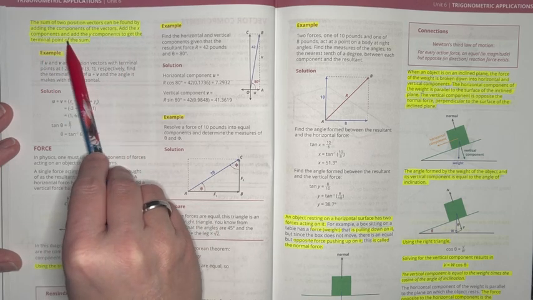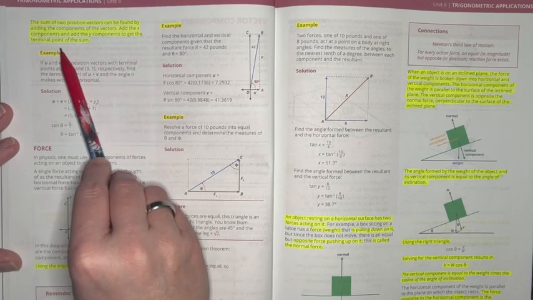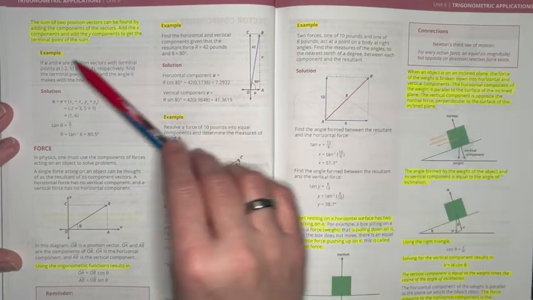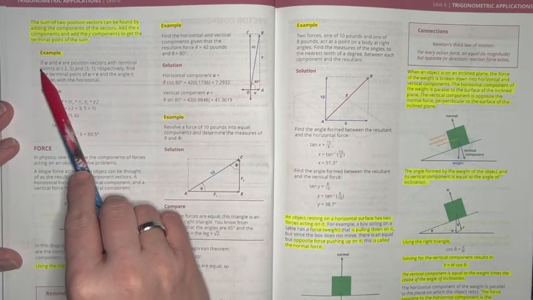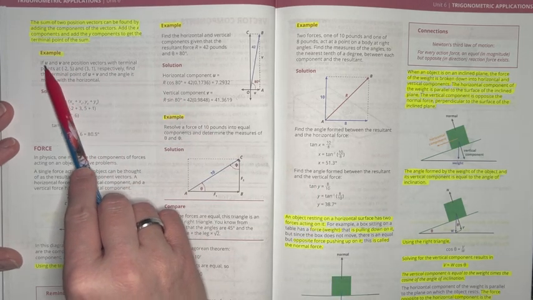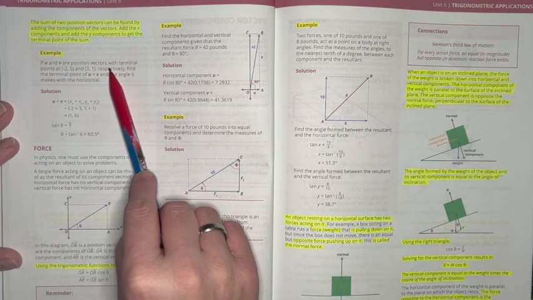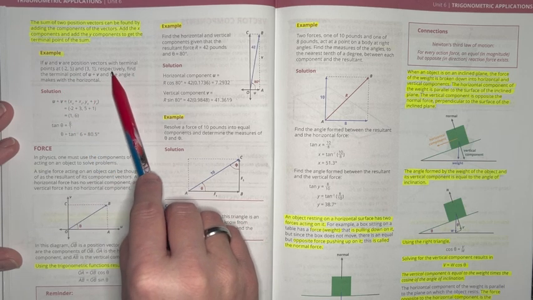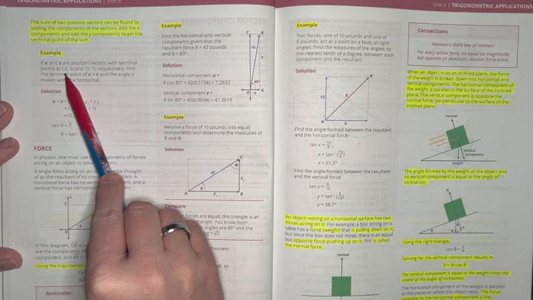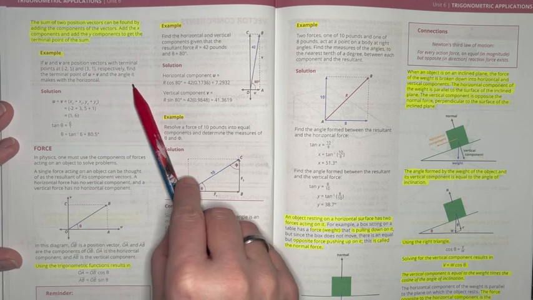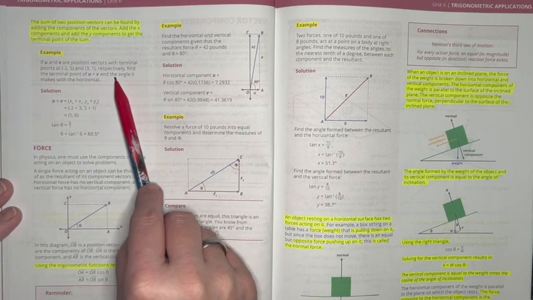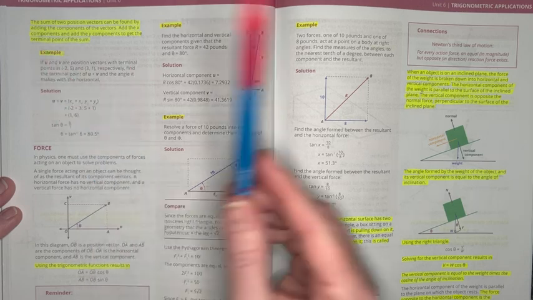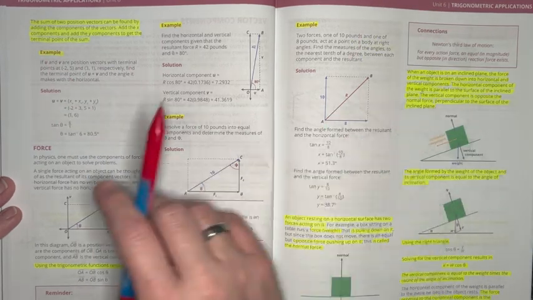Add the x components and add the y components to get the terminal point of the sum. Here's an example. If vector u and vector v are position vectors with terminal points at (-2, 5) and (3, 1) respectively, which means u is (-2, 5) and v is (3, 1), find the terminal point of u plus v and the angle it makes with the horizontal.